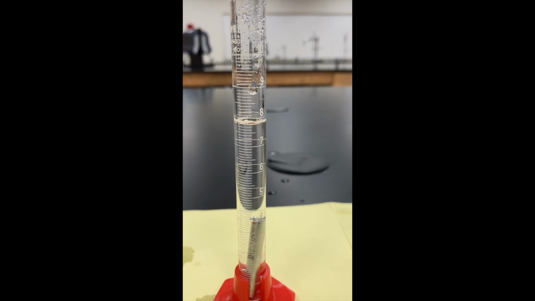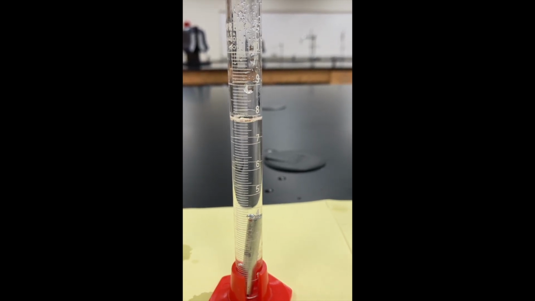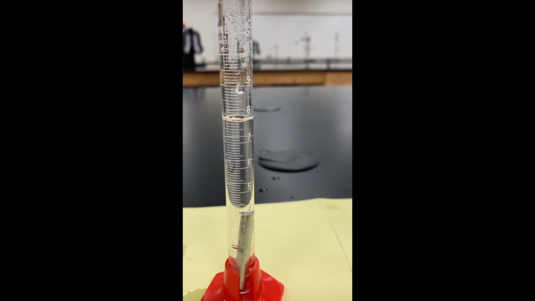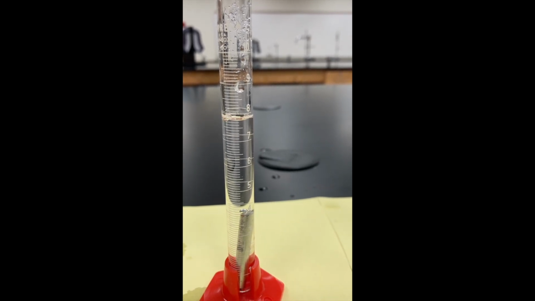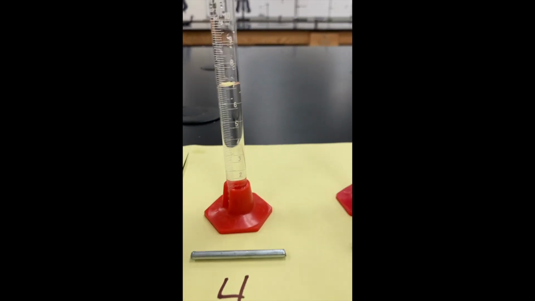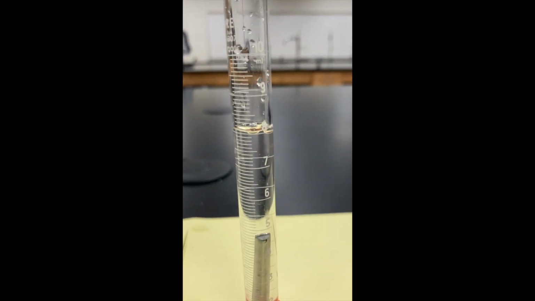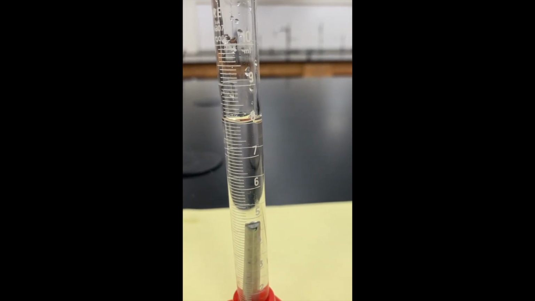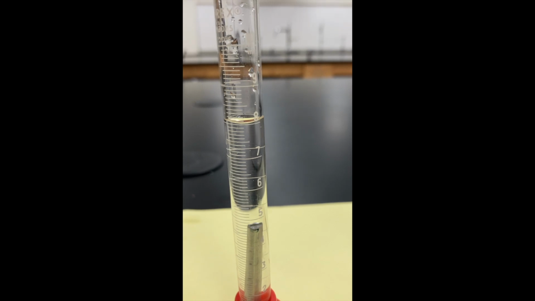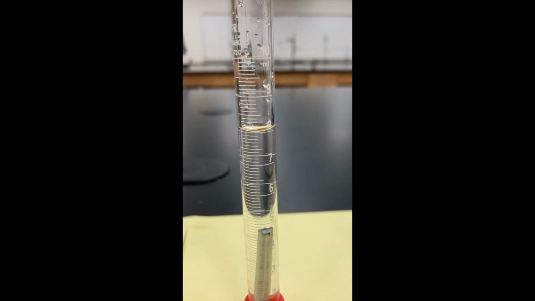Record the volume from the bottom of the curve, the bottom of the meniscus, in your data table. Oops, there's a bubble going up there. Okay, now you can record it. Let's try piece number 4. So here's 8 milliliters, and you can see where the bottom of the curve is.